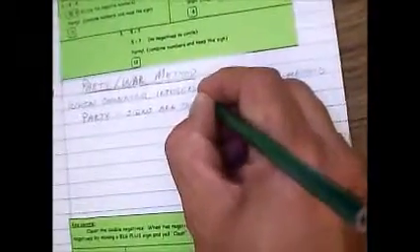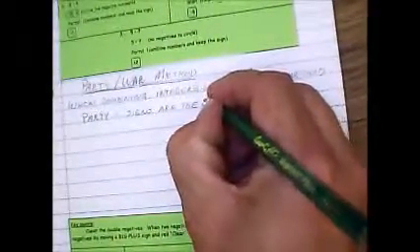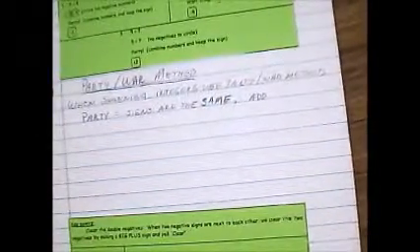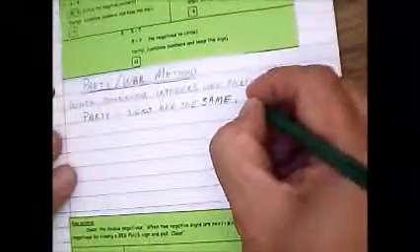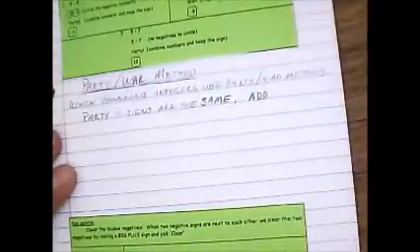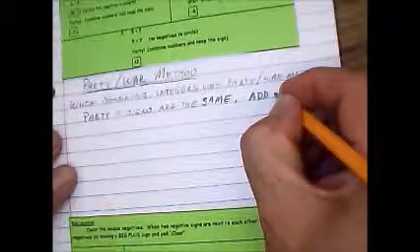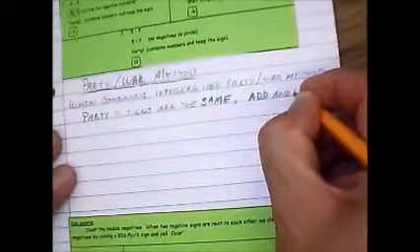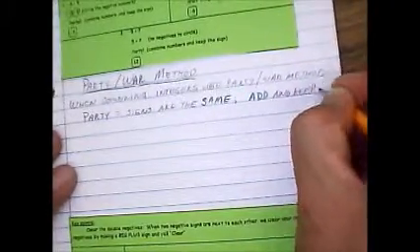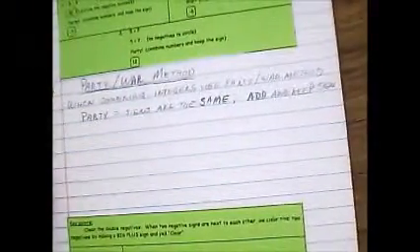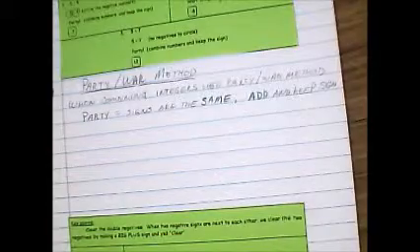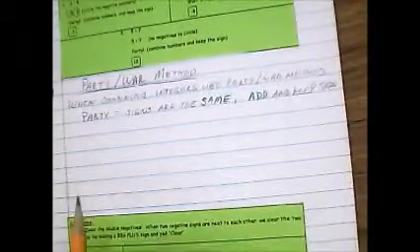When signs are the same, and then we're going to write add in that same color, okay? Add and keep sign. Keep the sign. Kind of ran out of room there. See if you can put it all in that one line so we can fit everything there.